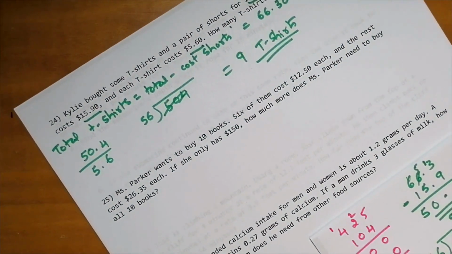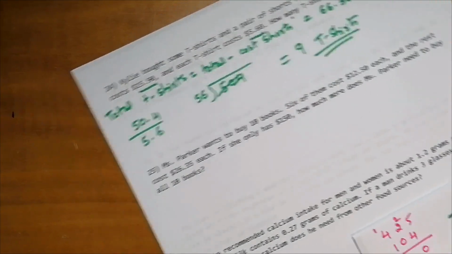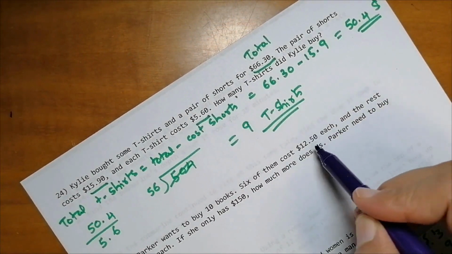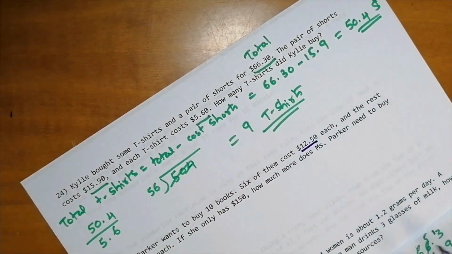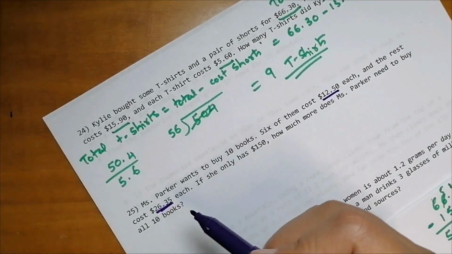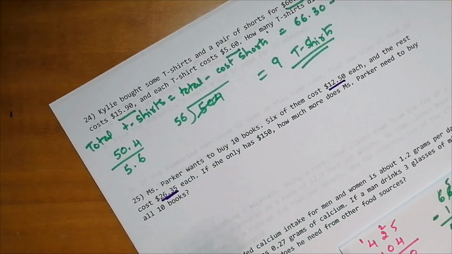It says Miss Parker wants to buy 10 books. Okay, that's good. Reading books is very nice. It helps you learn new things. 6 of them cost 12.5 each, and the rest cost 26.35 each. If she only has $150, how much more does Miss Parker need to buy all 10 books?